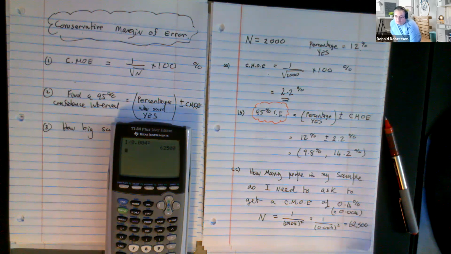Do you know what the normal going rate is? It's about 1,000 and change, about 1,004. That's what Gallup polls do. It's big, but it's not so big that it would cost a fortune, right?